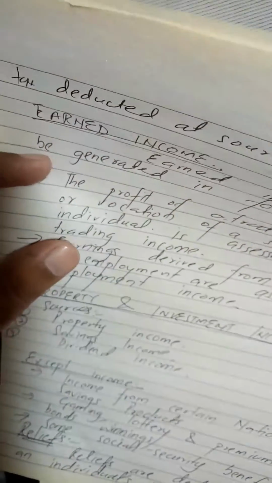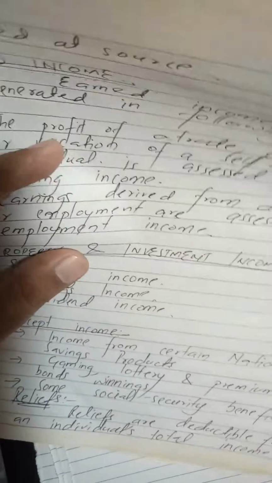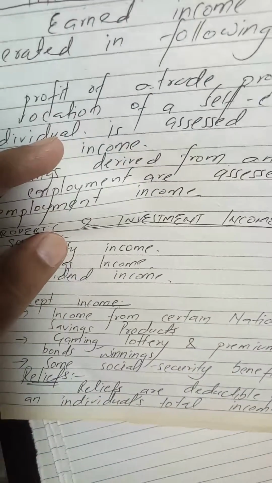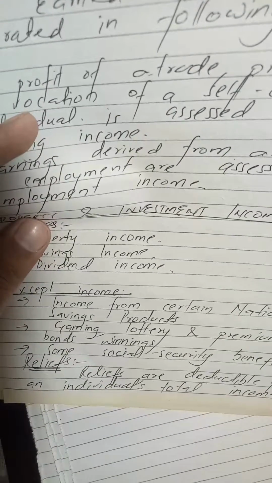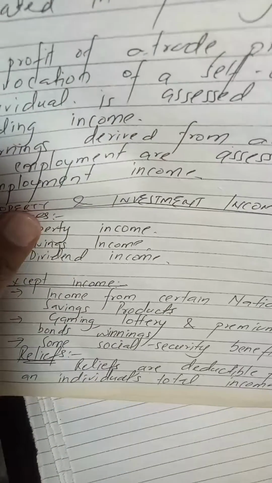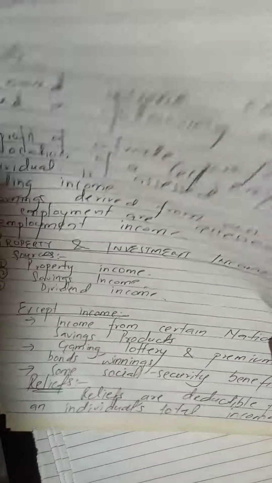Exempt income is also included, such as income from certain national savings products. When you talk about India especially, we also have national savings products, so you can discuss those in a bit more detail as well. And also some social security benefits and reliefs are deductible.